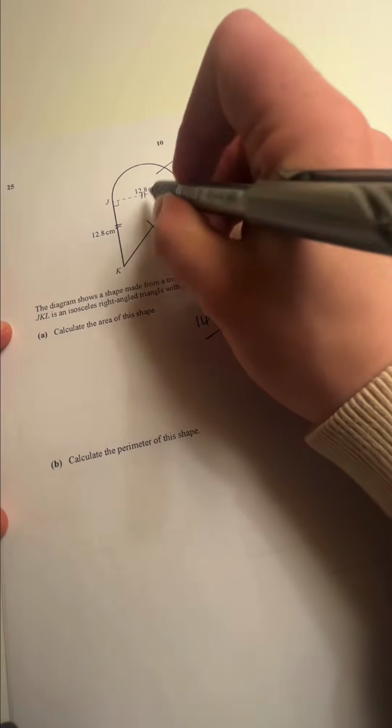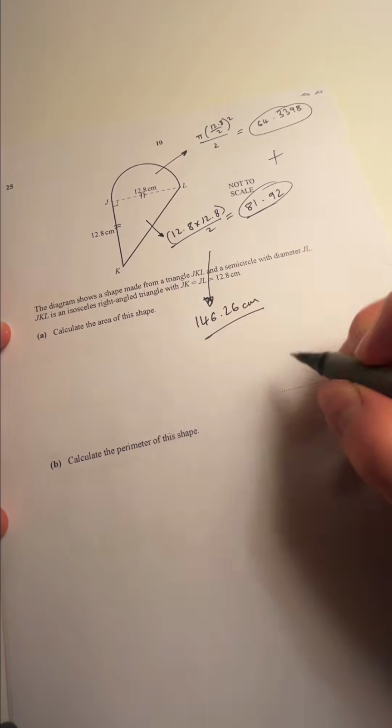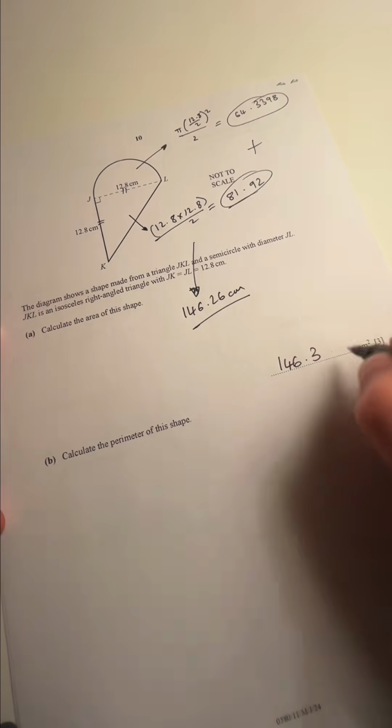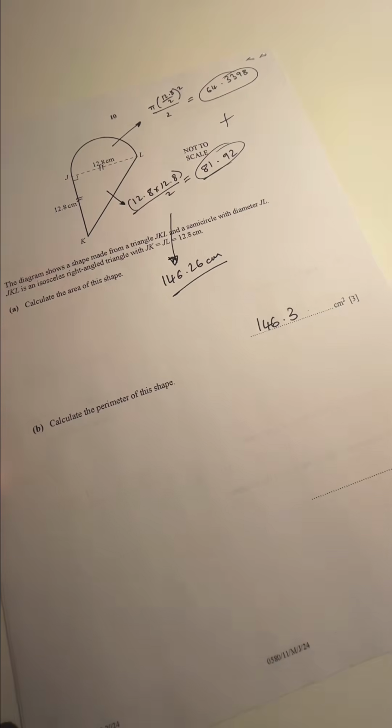However, notice the question is using one decimal place or 3 significant figures. So we're going to do the same thing. And I'm going to keep it as 146.3. I'm not going to use 3 significant figures because I want to keep the decimal count the same. So I'm going to just do 4 significant figures, but that one decimal place is very important.